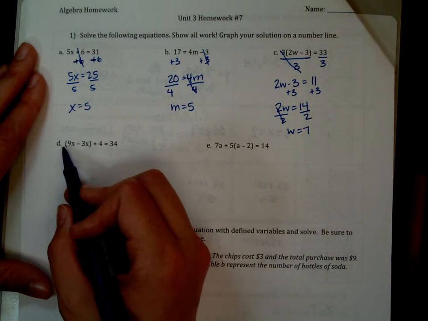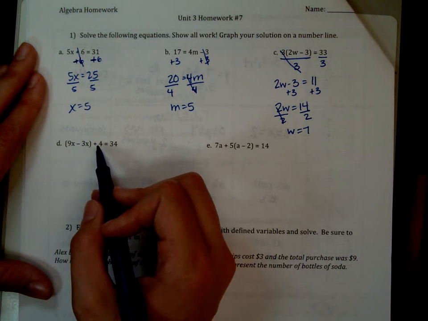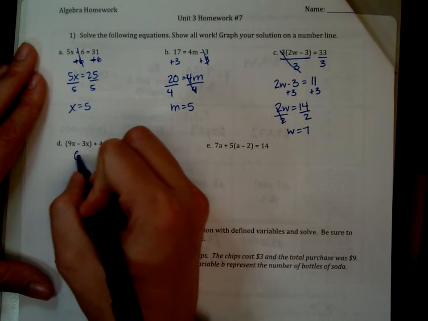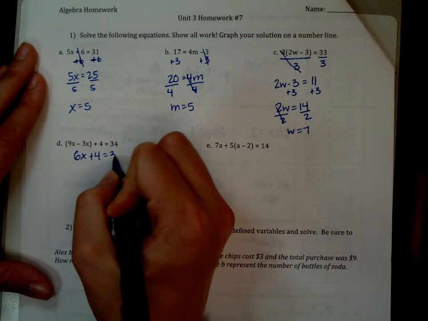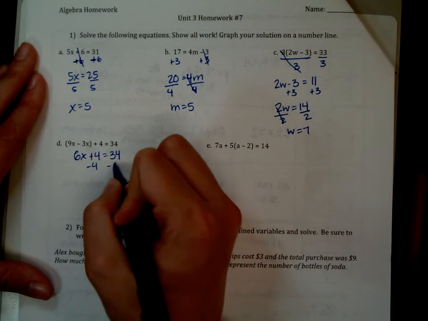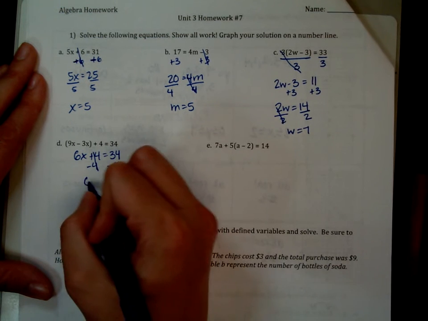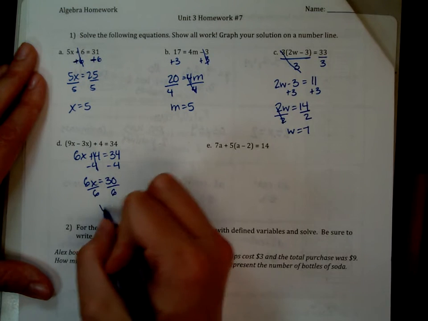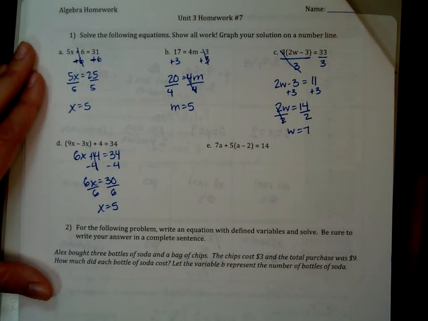Here, because I'm not multiplying by anything, I can get rid of my parentheses, but I can do what's inside of them. So 9x minus 3x is 6x. Subtract 4 from both sides, and I get 6x equals 30. Divide by 6. x equals 5.